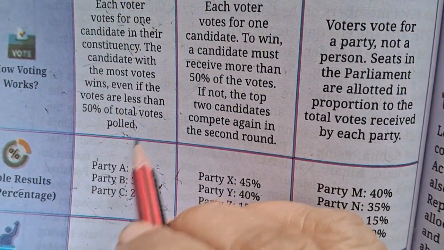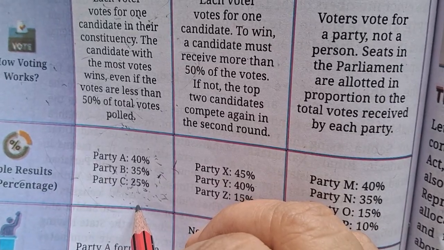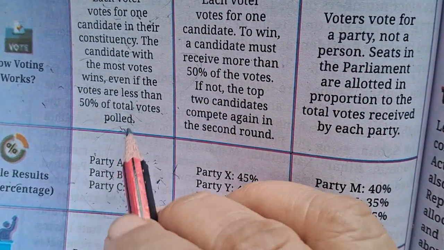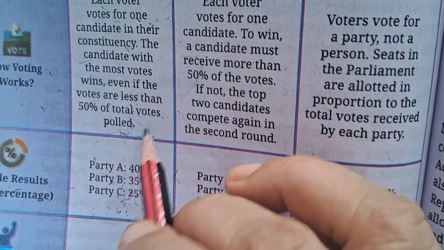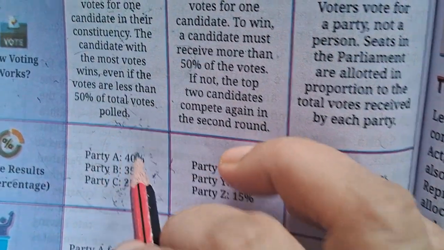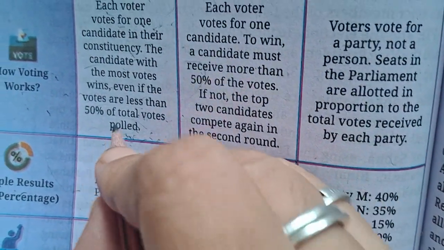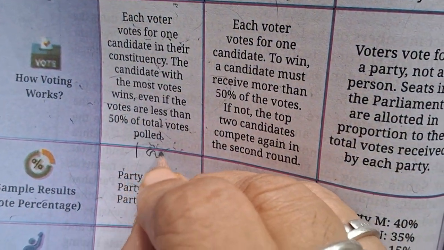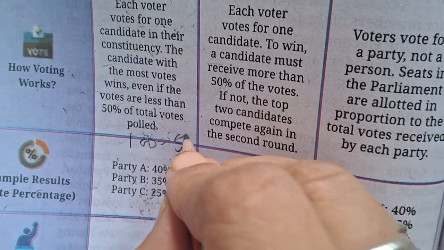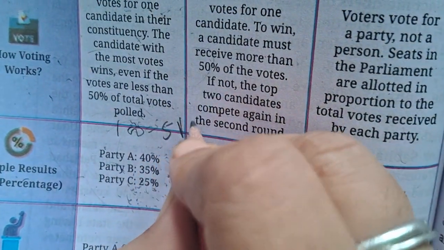We can count who gets the higher percentage of votes. If we count in 100%, then the majority vote is 51%.